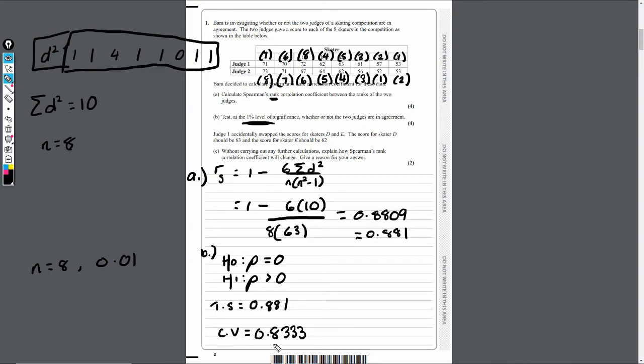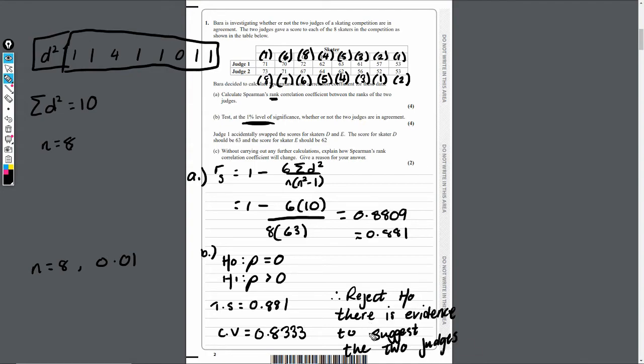0.8333. So because the test statistic is bigger than the critical value, we're going to reject. So therefore, reject H0. So there is evidence to suggest the two judges are in agreement. Okay, so that's part B done, so reject H0.